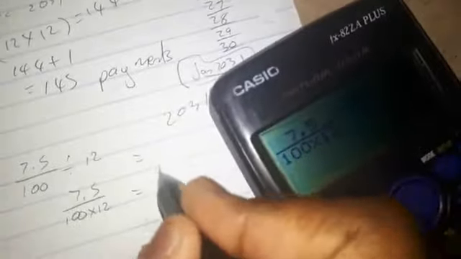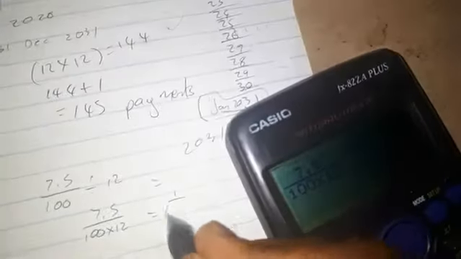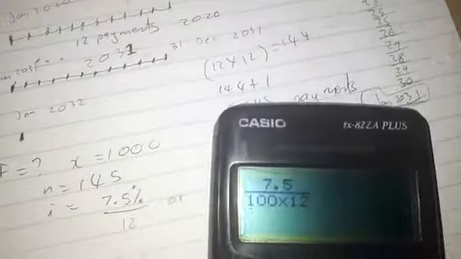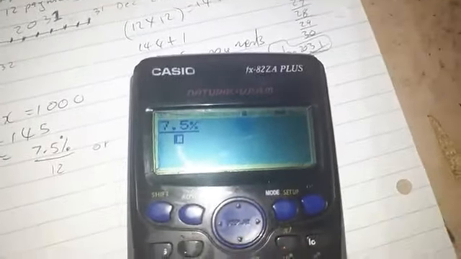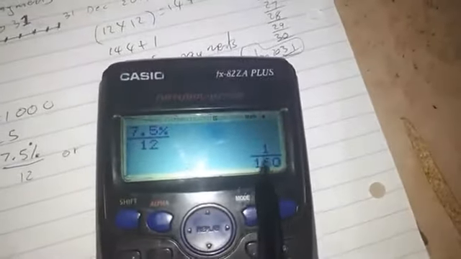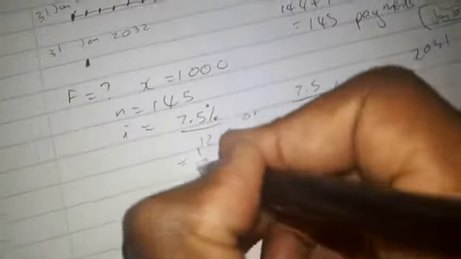Let's see what this number is. You see, it's 1 over 160. If you put this in the calculator the way it is, 7.5 shift percent over 12, it's the same number. So don't worry about me putting it like this.